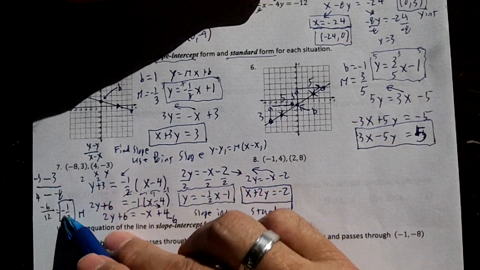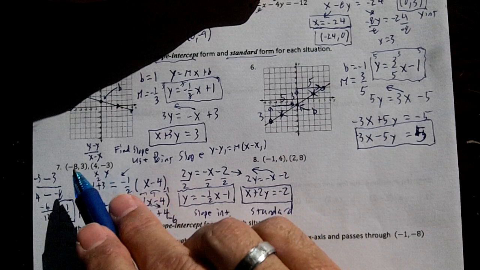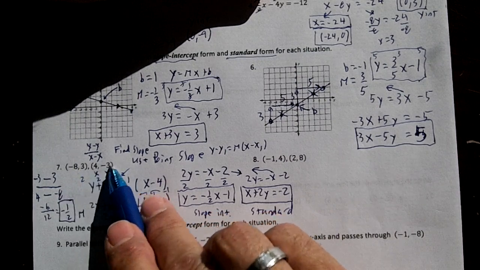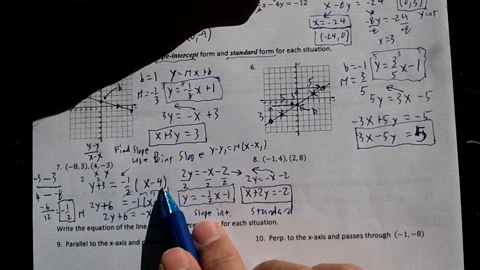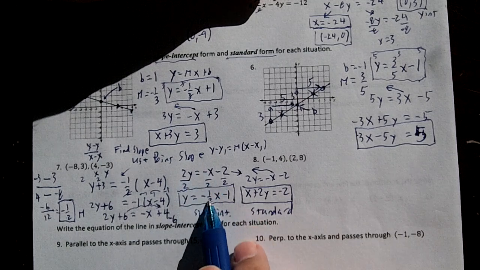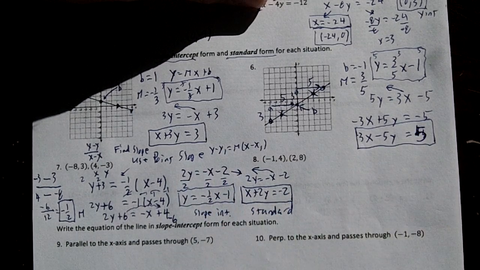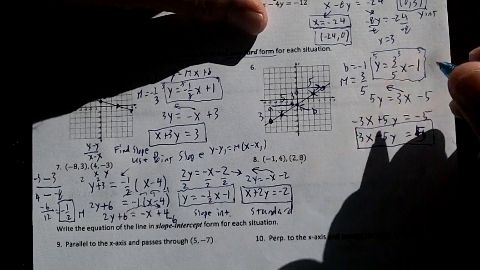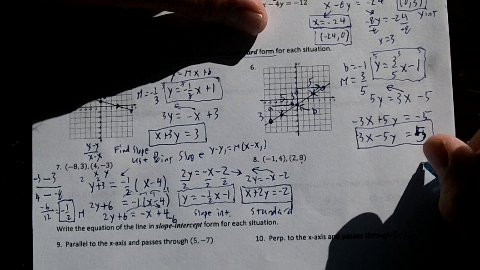So you find the slope, you use the slope in either point, try to pick the point with the smaller numbers, you plug them into point slope, and you transform that into y-intercept and a standard. So now then, let's do this one. We're going to find the slope first. I'm going to find the slope over here.